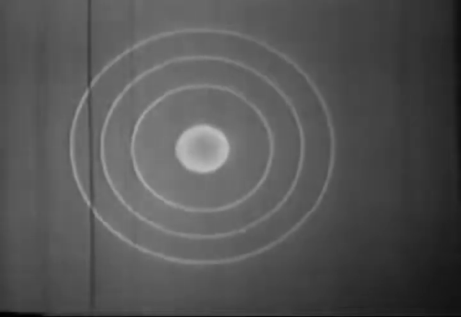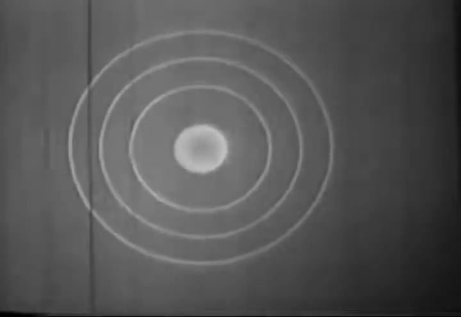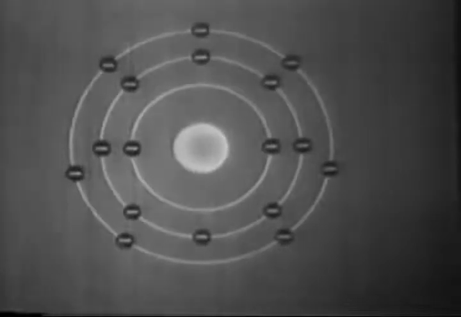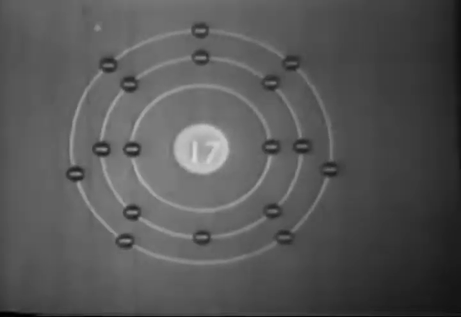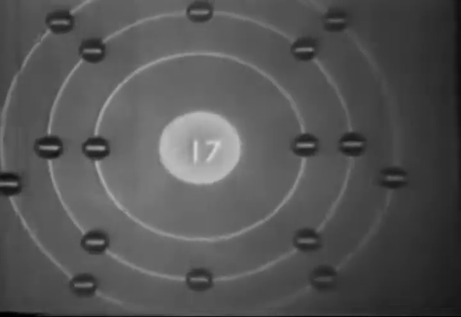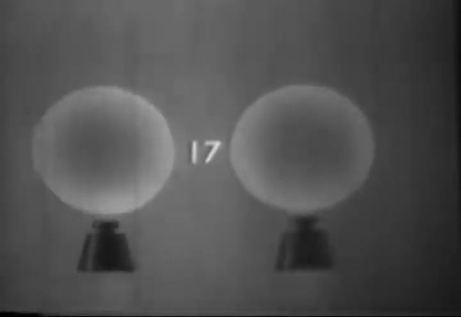The neutrons at once explain the existence of isotopes. Chlorine, for instance, has an atomic number of 17. That is, there are 17 electrons circling round a nucleus in which there are 17 protons. But chlorine has two isotopes. The atomic weight of one is 35, and of the other 37.